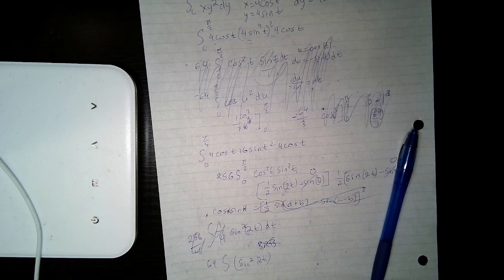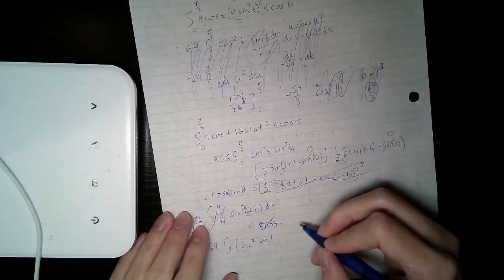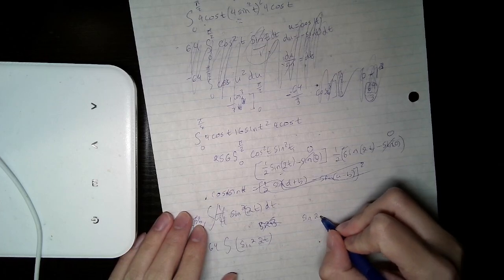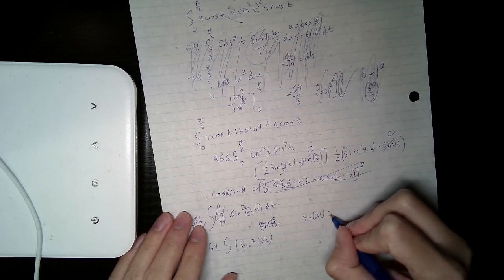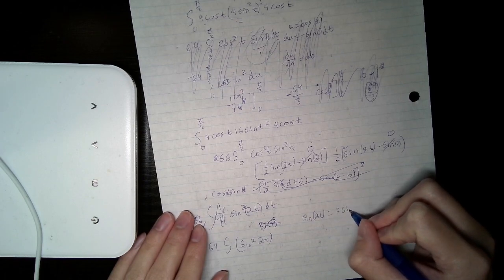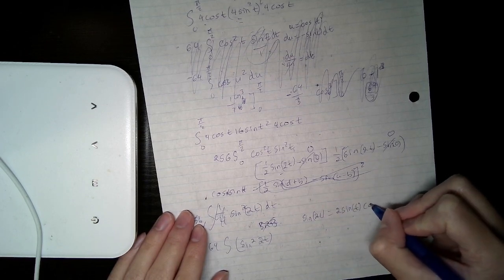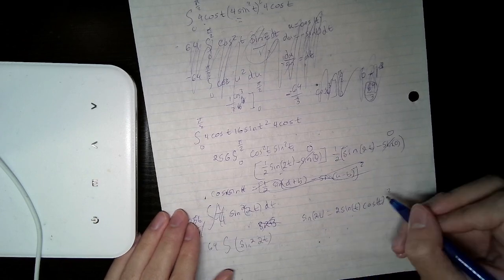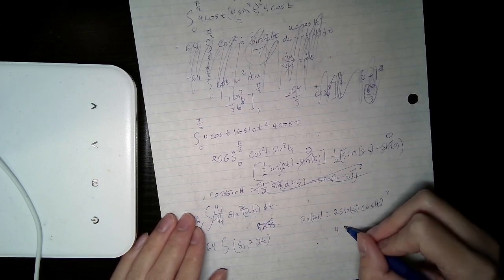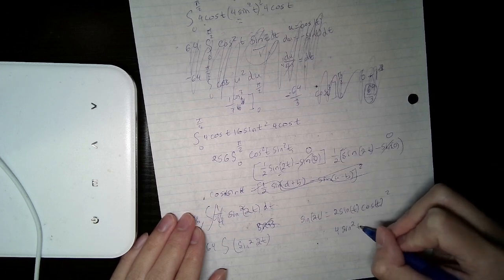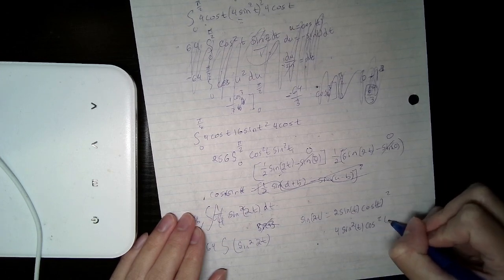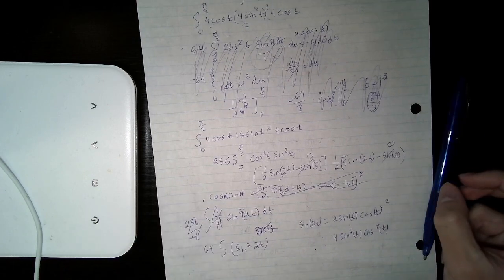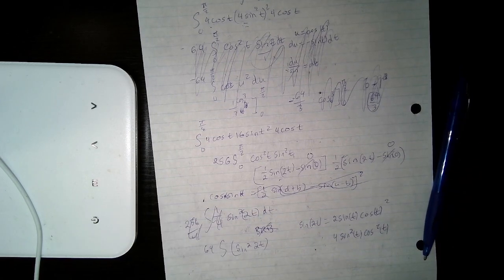Sine 2t equals 2 sine t times cosine t. Now you square it, which is multiplying it by itself, right? So 4 sine squared t cos squared t. Like, how is that possible? Is that right?